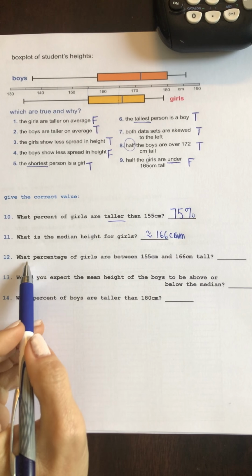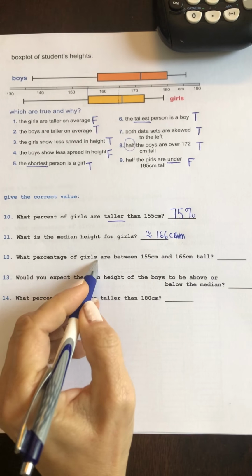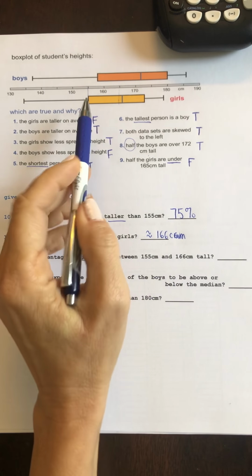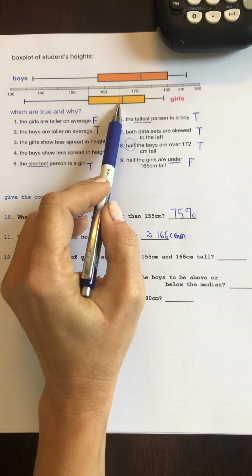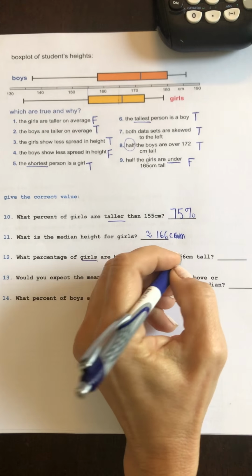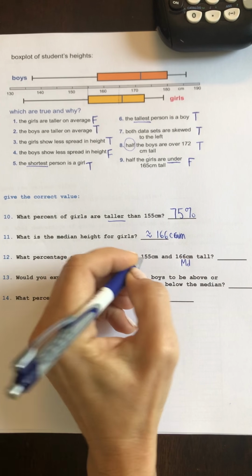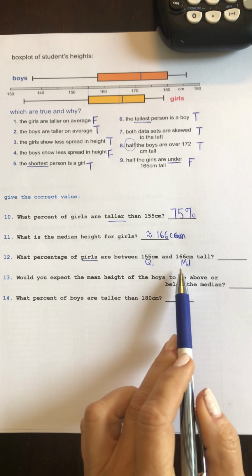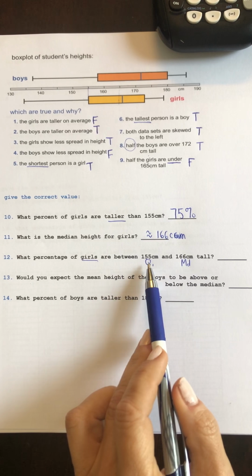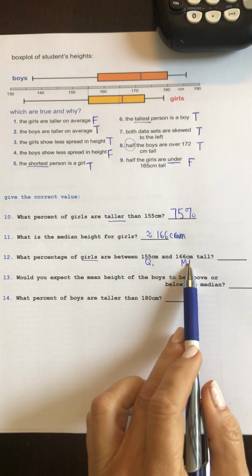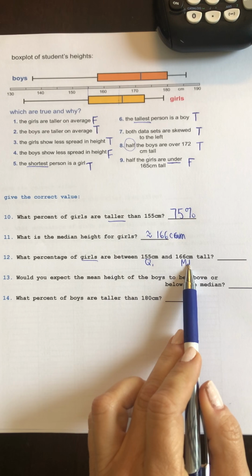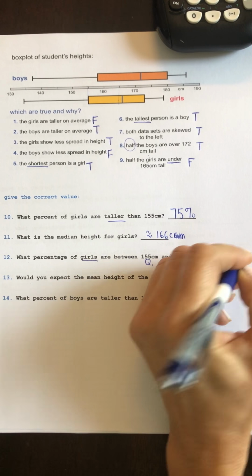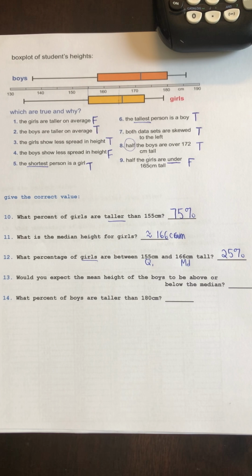It says, what percentage of the girls are between 155 and 166? So that means between 155 and 166, which is the median. And notice that this is the first quartile. And the data is split into quarters by the quartiles. And so this is between the first and the second quartile. We should expect 25% of the data to fall between those two values.